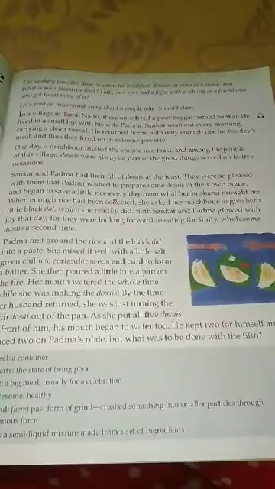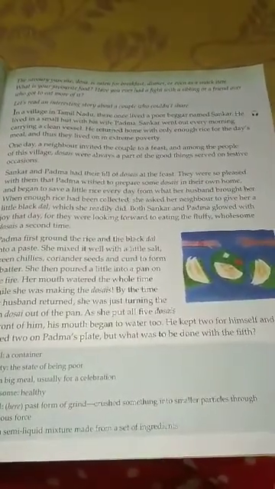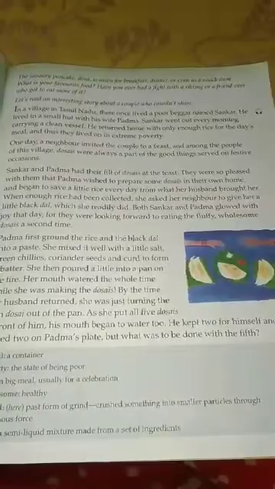When enough rice had been collected, she asked her neighbor to give her a little black dal, which she readily did.